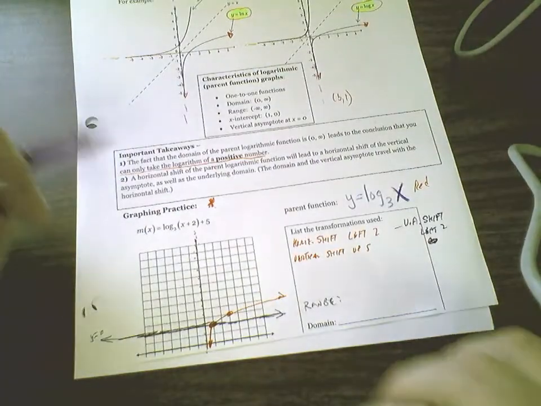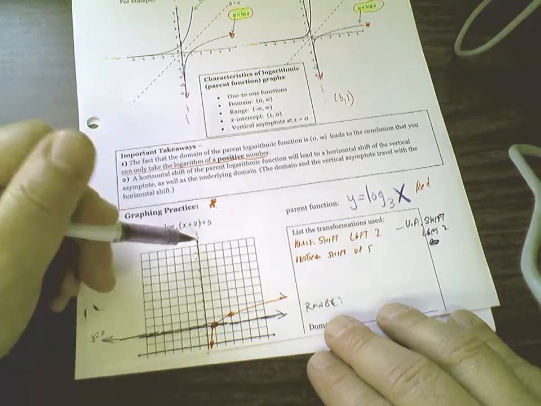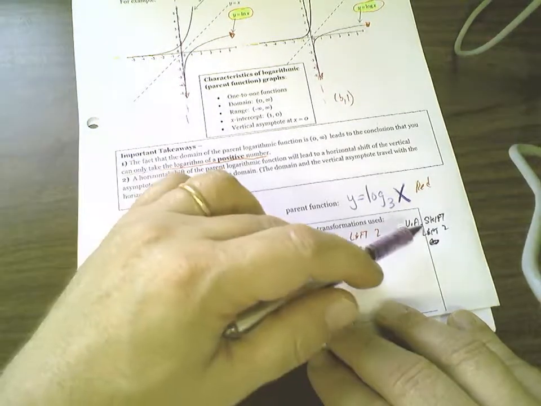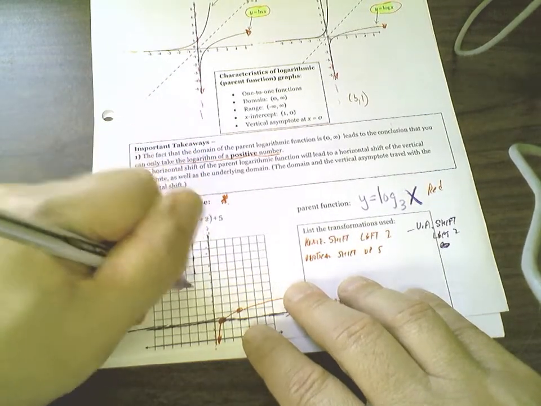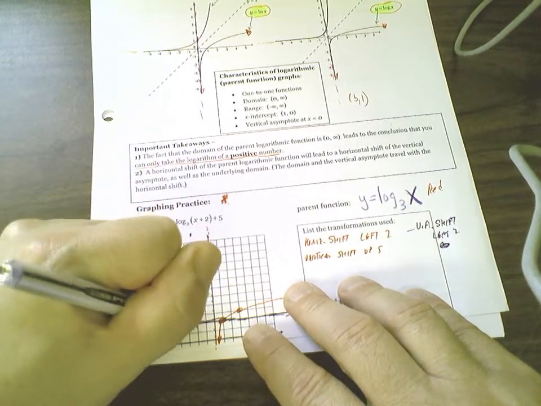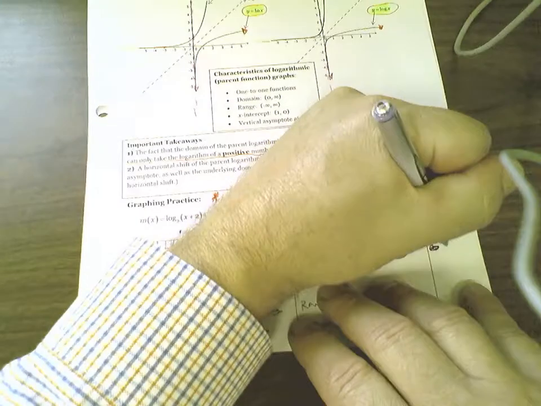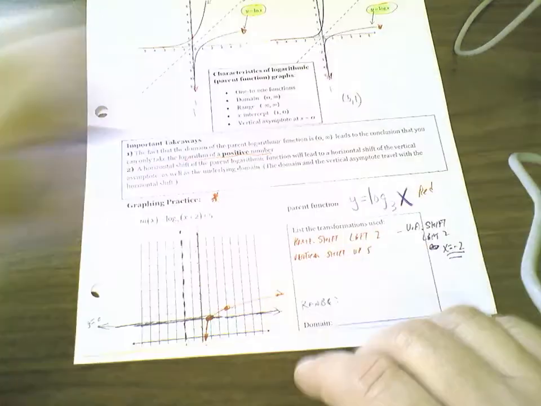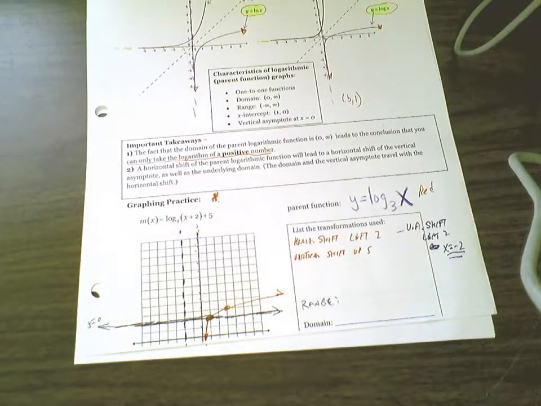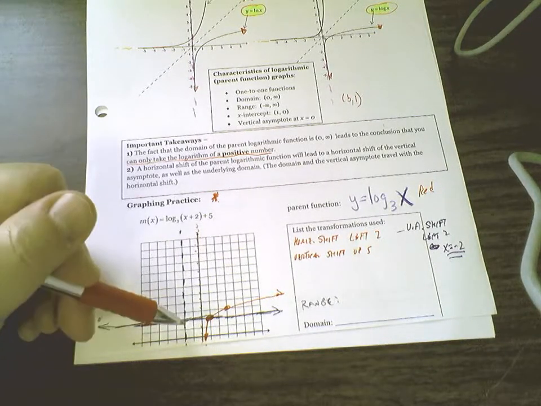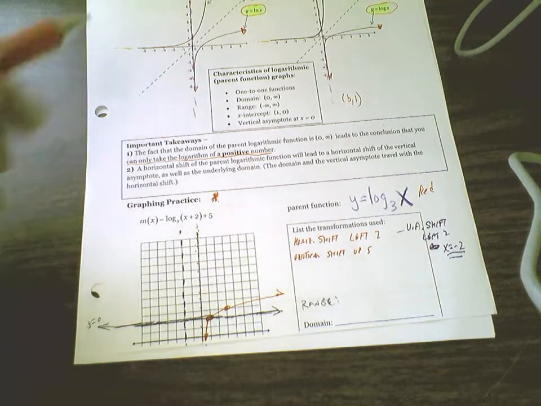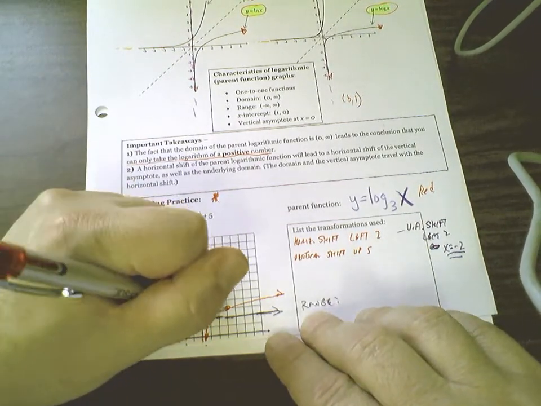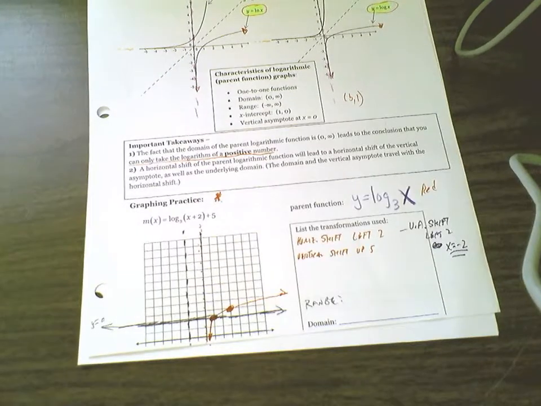What does that mean? Well, it used to be right here at x equals 0. When I shift left 2, my new vertical asymptote is going to be at x equals negative 2. So that kind of helps me. I know this part of the graph is now going to start dying over here to a certain extent. But let's do a little bit more work. We have a few points to really work with, but let's go ahead and mention them.